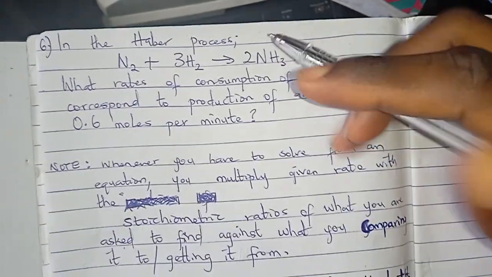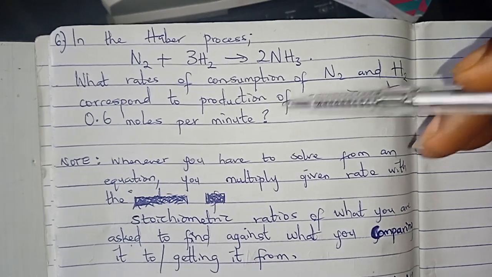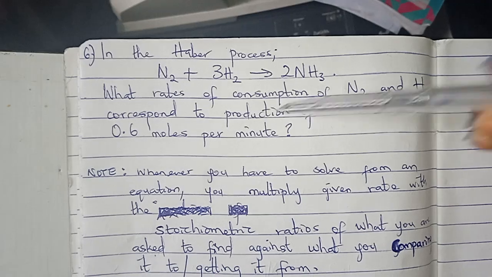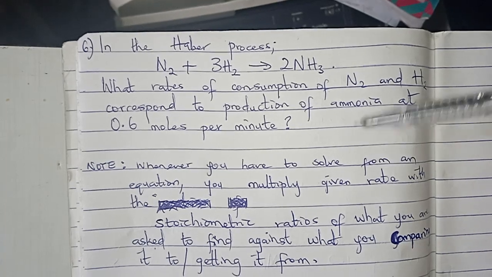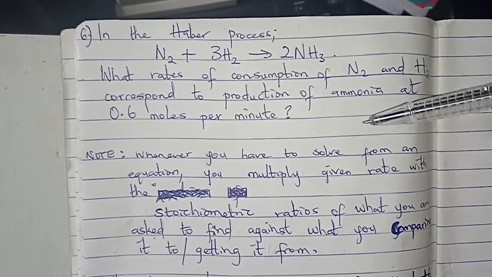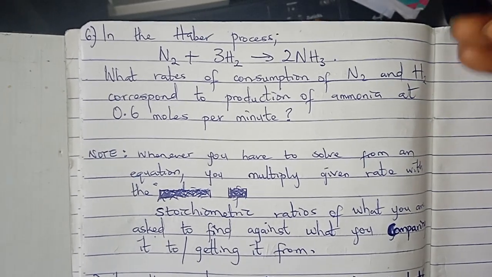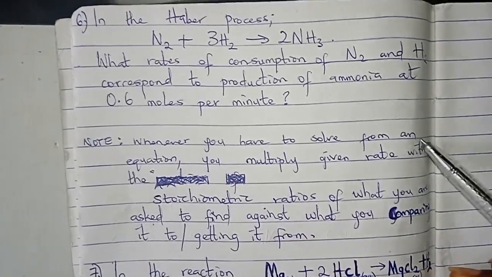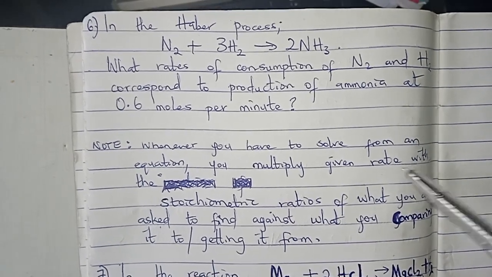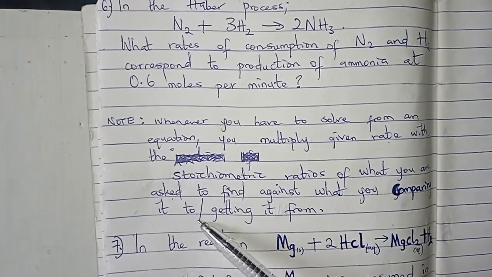Okay, so today we are going to be solving questions on rates, chemical reaction, chemical kinetics. Whenever you're solving a question that has an equation and they are giving you rates of consumption or production, we'll call this rates of reaction by stoichiometric coefficients. I remember this is what I wrote here. I said whenever you have to solve from an equation, you multiply given rates with the stoichiometric ratios of what you are asked to find over what you're comparing it to or getting it from.